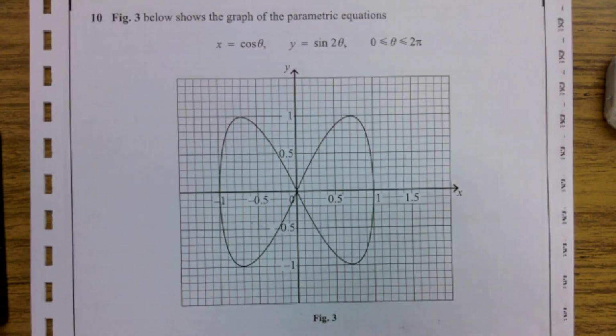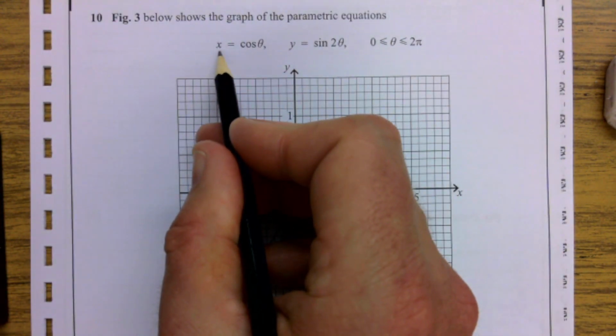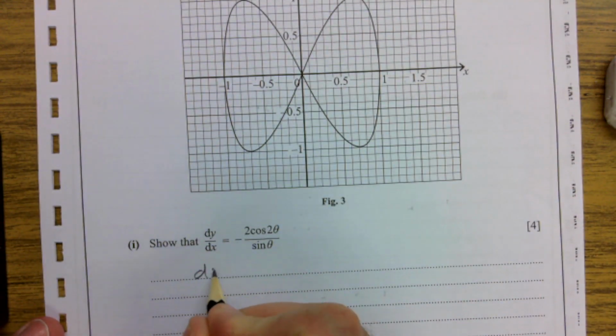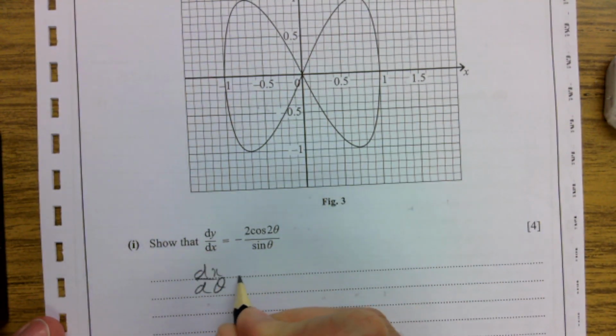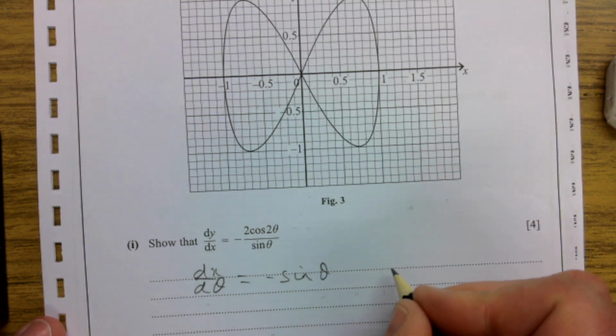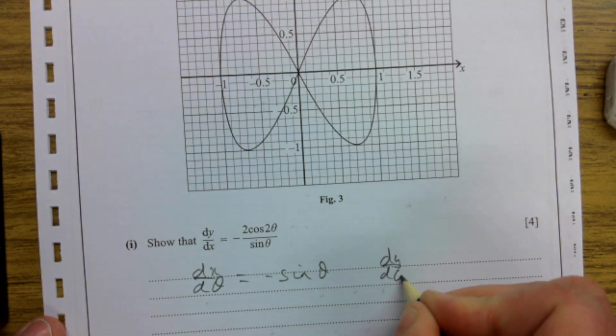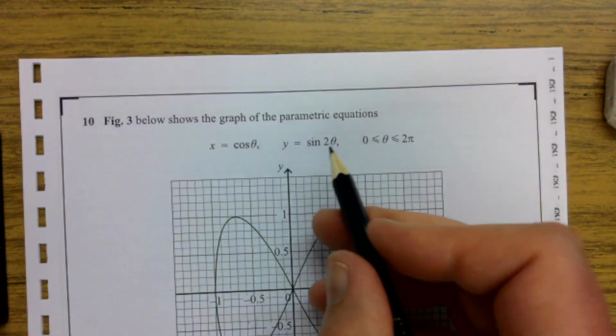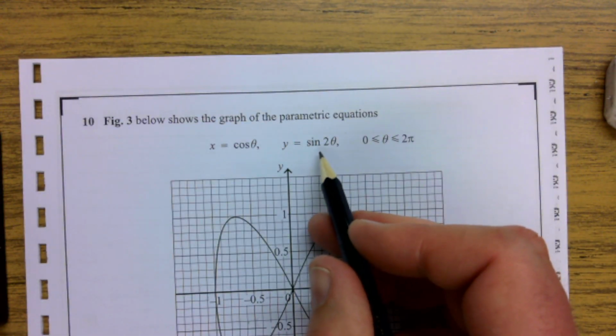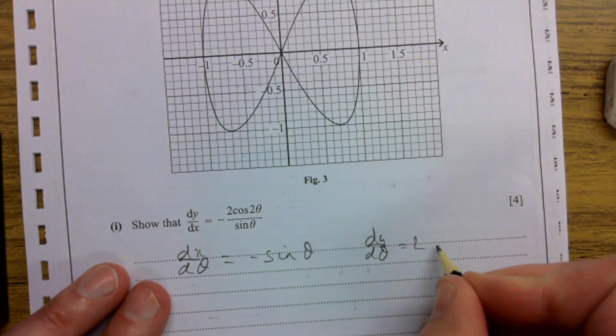Well, we need to differentiate this, giving us dx by d theta. And if we differentiate that, we of course get minus sine theta. Then we need to find dy by d theta, and so we need to differentiate that, and that's going to give us 2 cos 2 theta.